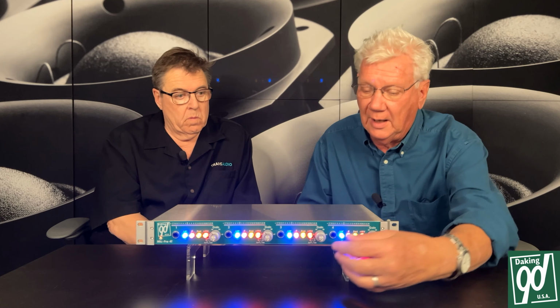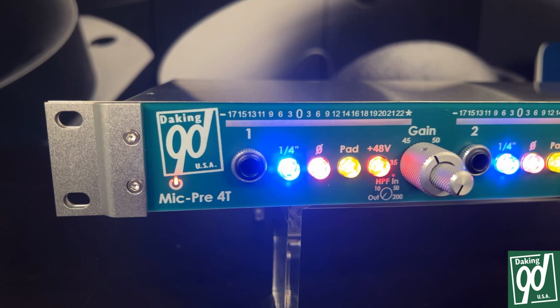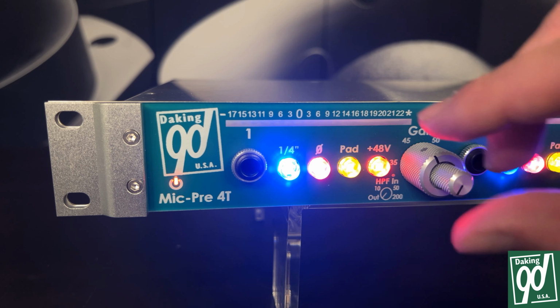Jeff, we got a whole new unit here. You've done some hard work and redesigned this thing. I see you've got some dual concentric pots here that we didn't have before. What's going on with all that? Well, we tried to keep the best parts of the original Mic Pre 4, which is the high current amplifier and the output transformer and the high headroom. But we've added the high pass filter, which we use in every preamp we make now, including the console.